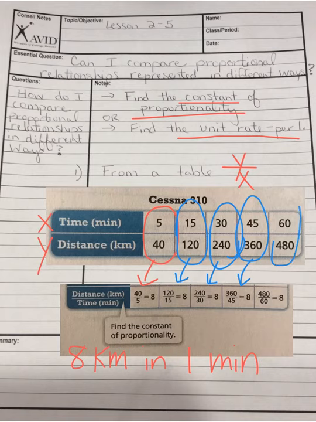We did this for every single point to see that we do have a proportional relationship because all of our unit rates were the same. So whenever we're given a table and we want to find our constant of proportionality, we take our y divided by our x. That's how we find it in a table.